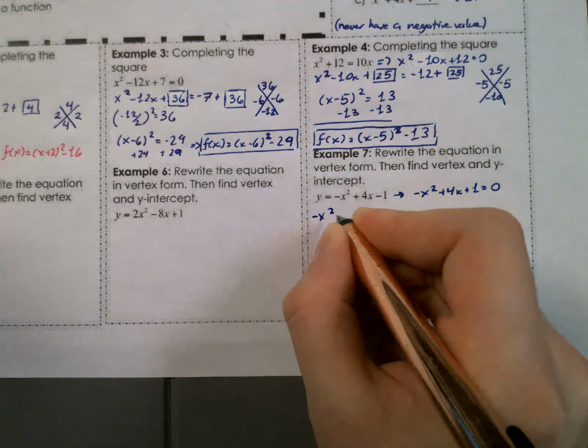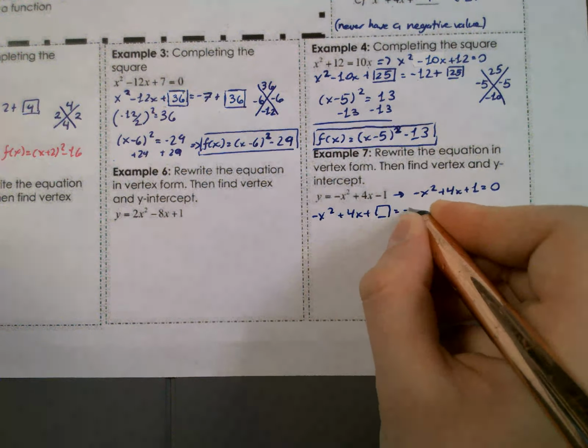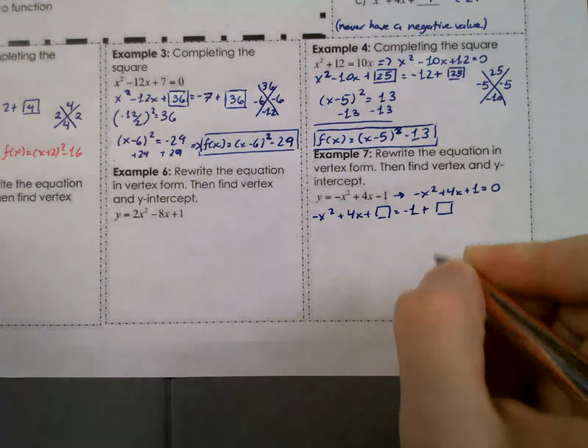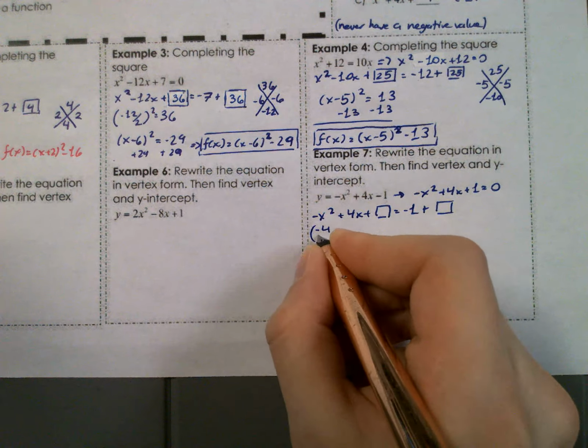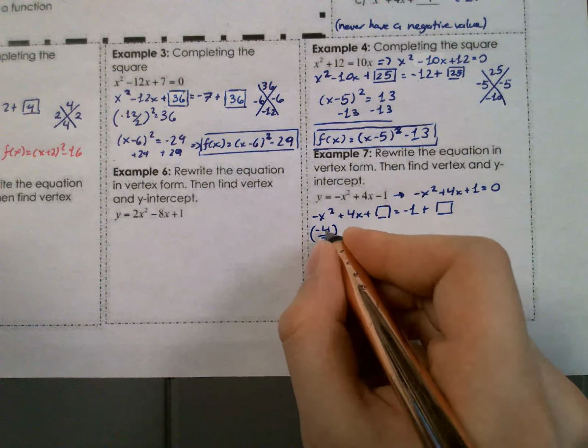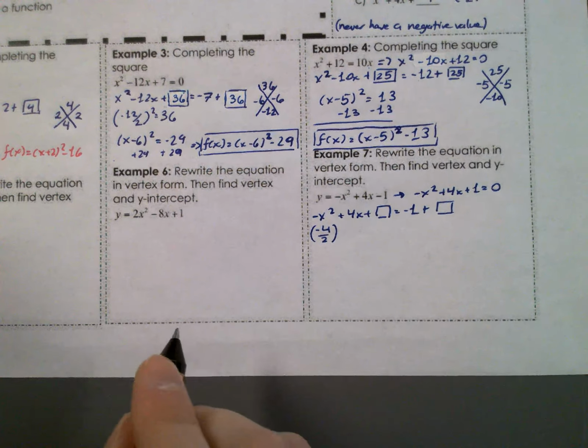We have negative x squared plus 4x plus a box equals negative 1 plus a box. We have negative 4 over 2. You'll notice that I just put a negative in there. It is the opposite of b over 2a, by the way. Just so you're aware, that's what's going on there.